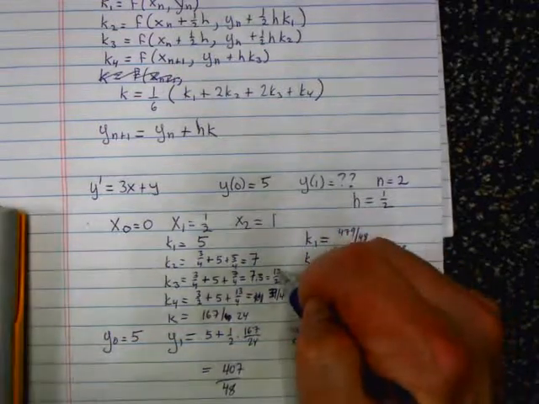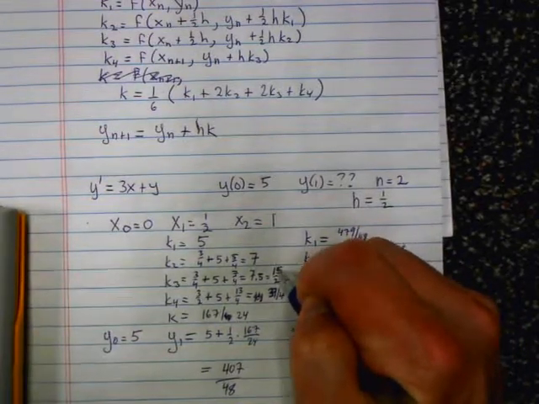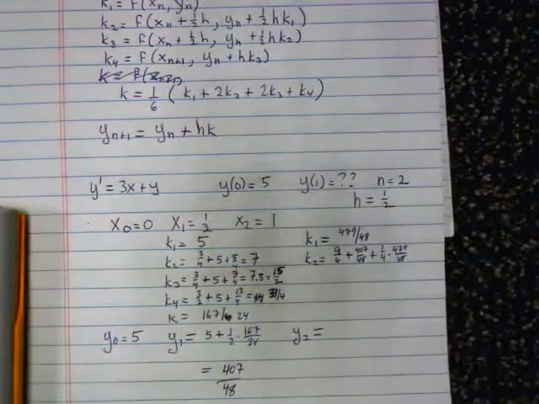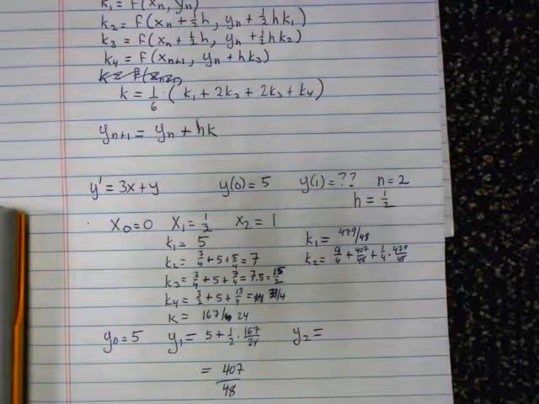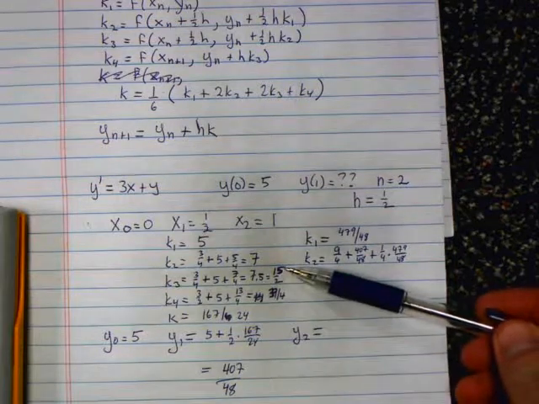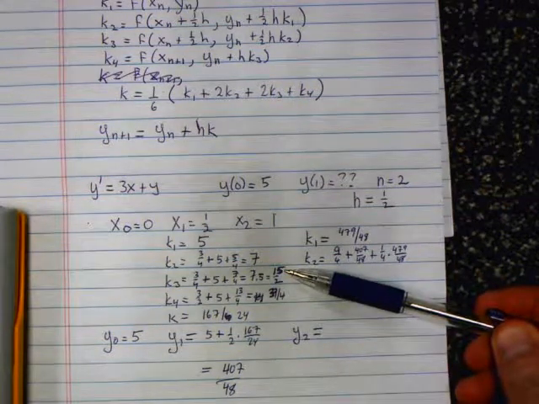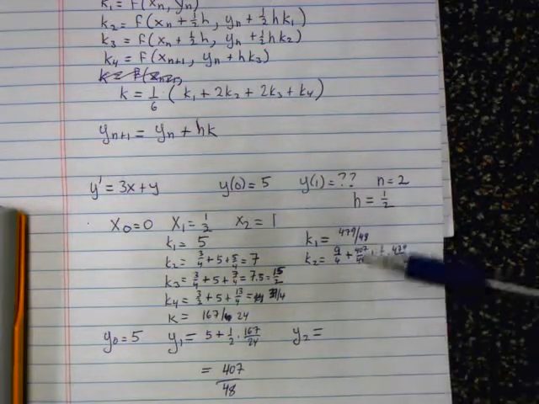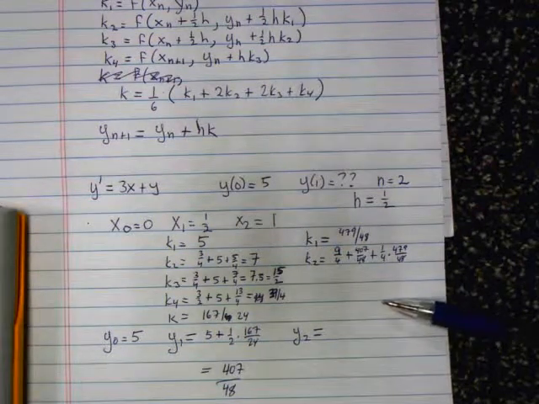Oh my gosh. This is why this is not on the final. That's correct. Because what happens when you make one mistake right here? It just falls. Everything else is wrong.